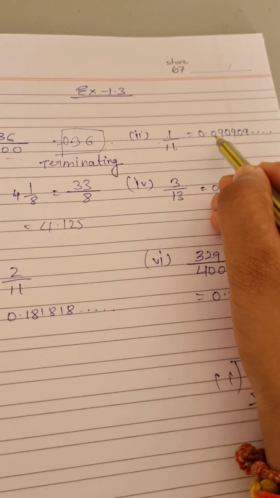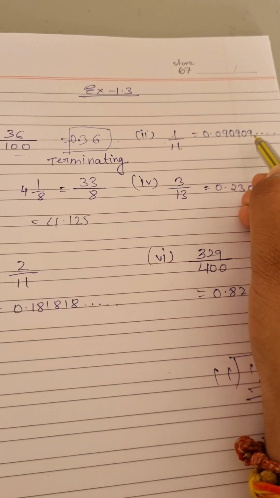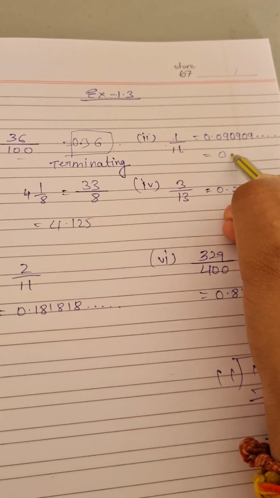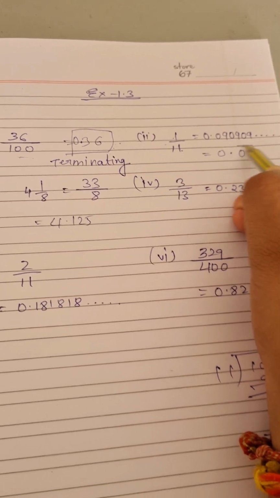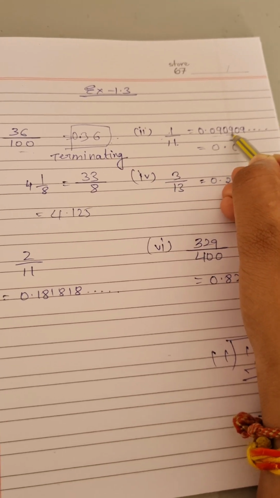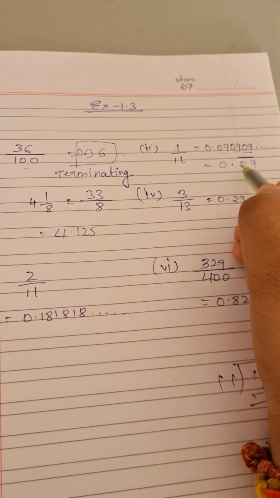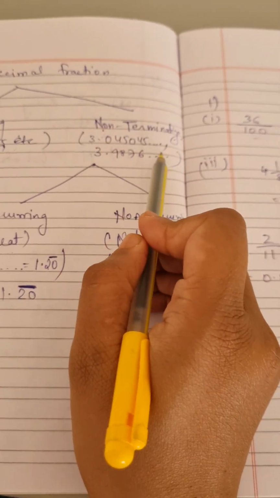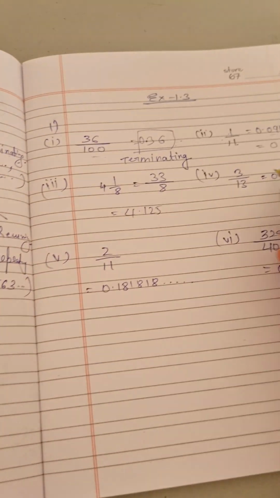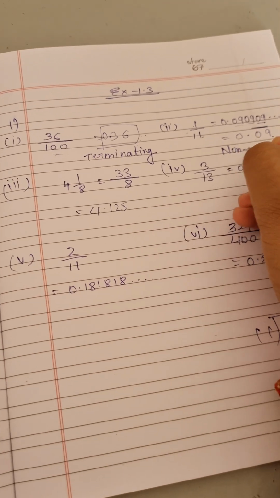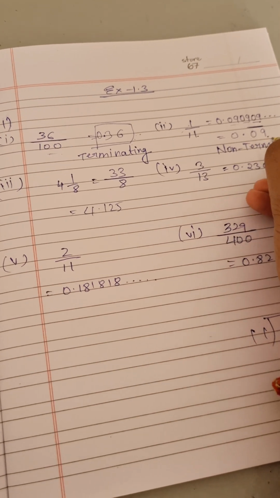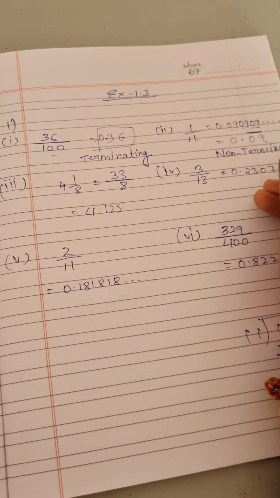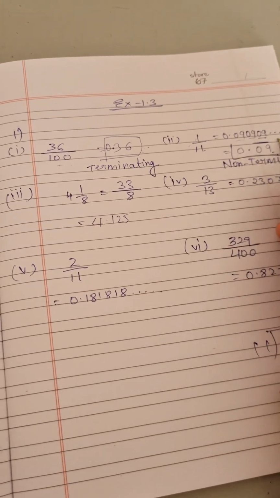So 0.090909 continues. That I can write as 0.09 bar on 09, because 090909 repeats again. So this is terminating or non-terminating? Non-terminating. I hope it is clear.